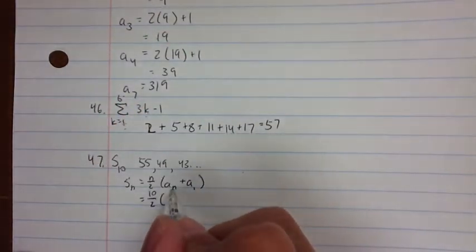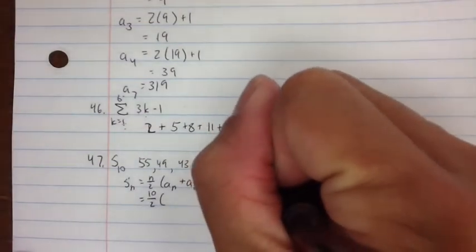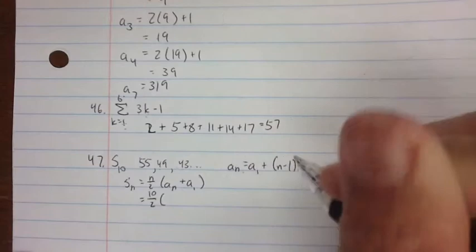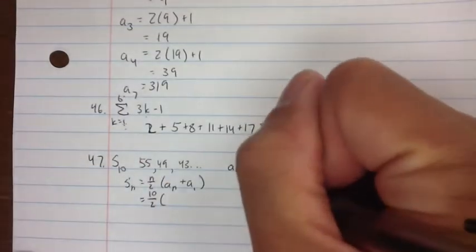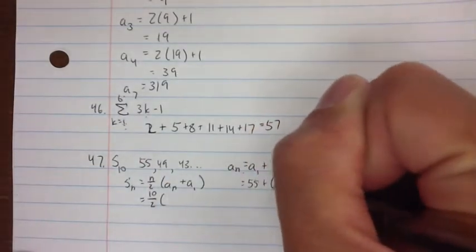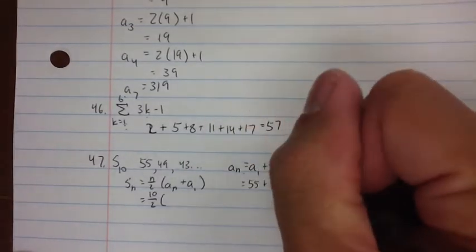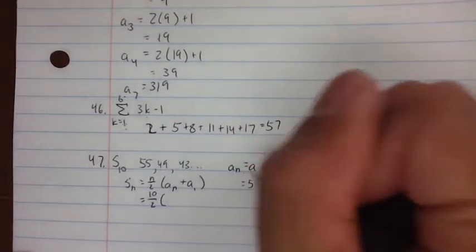The last term we would find by going to our other formula, a sub 1 plus n minus 1 times d. The first term is 55. d is the difference between each term. We know we're going down by 6 each time, and n is going to be the total number of terms we have, which is 10.